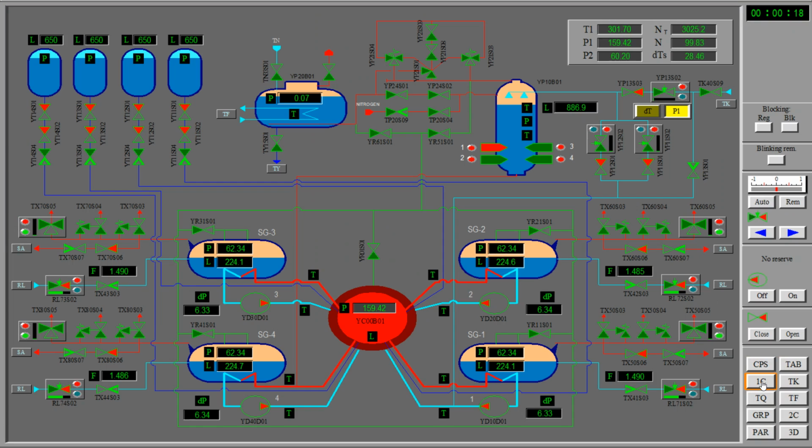So we go directly to the primary circuit tab, and I will just turn on the water spray in the pressurizer. This will spray cold water into the steam. This will make the steam condense, and this will decrease the pressure in the primary because this pressurizer is connected, if we follow this line, with the primary, with the reactor.